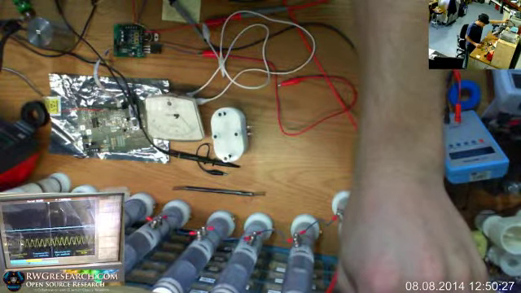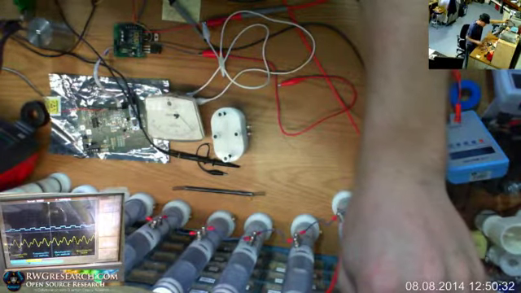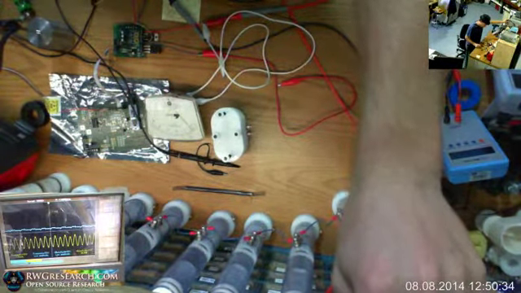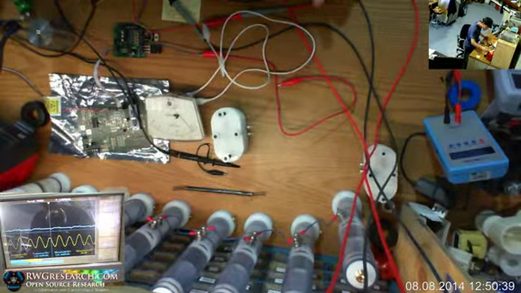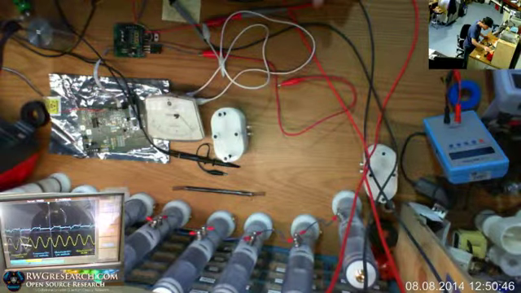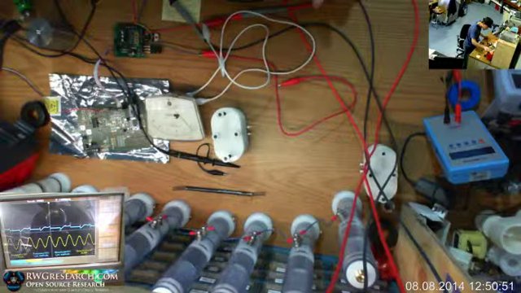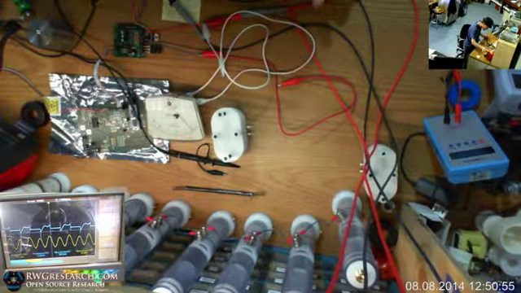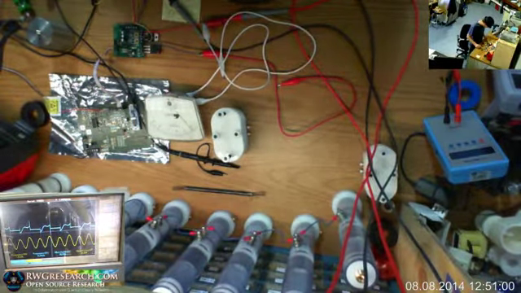Look at that. Too low amplitude. Oh, let's get it bigger. Check that out. Okay.